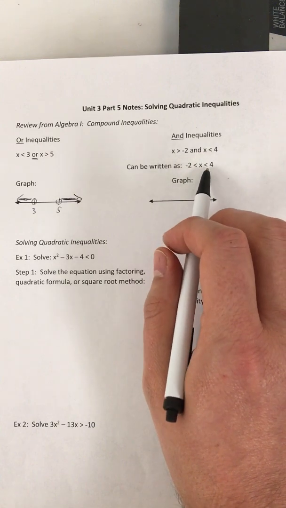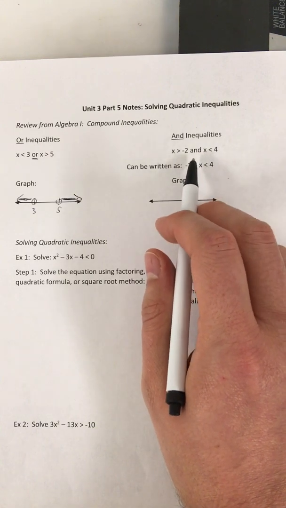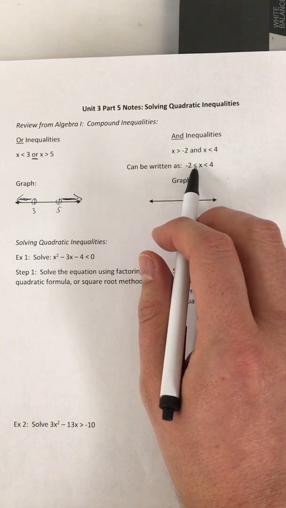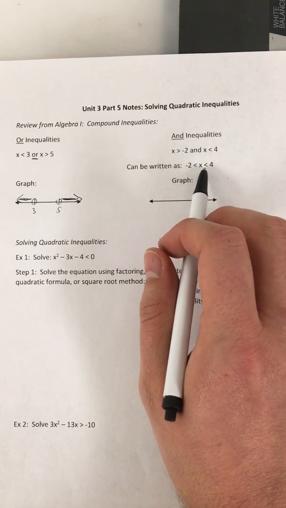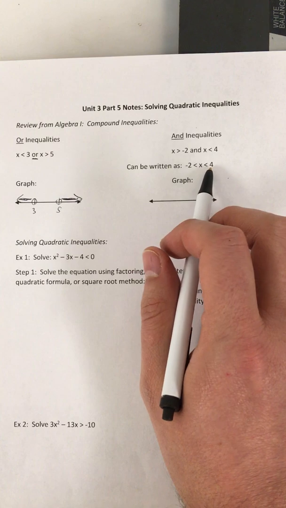An AND inequality can be written this way, as one big inequality, like the smallest number first. Negative 2 less than x less than 4. That just means x is any number between negative 2 and 4.